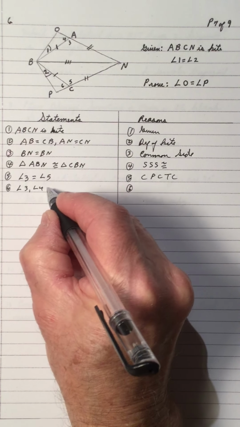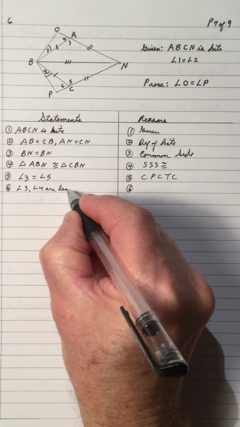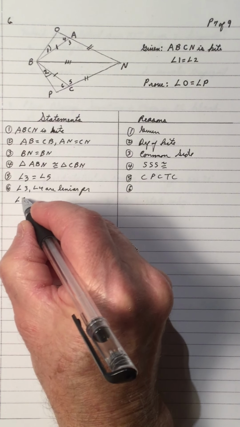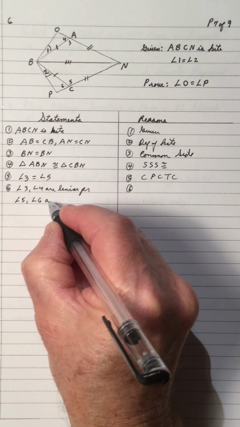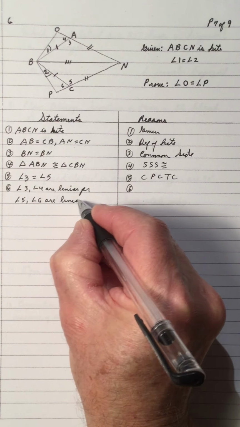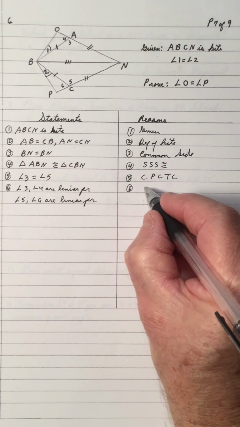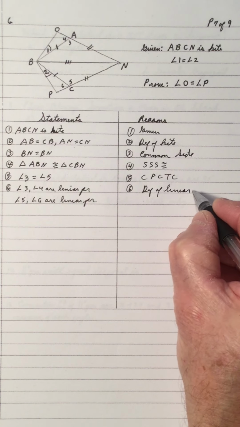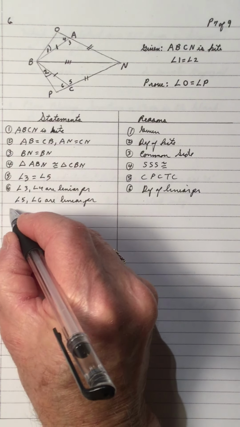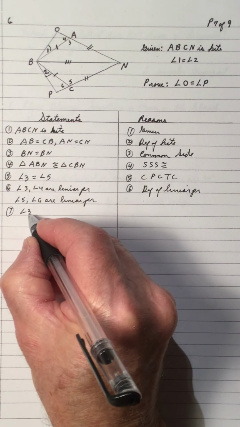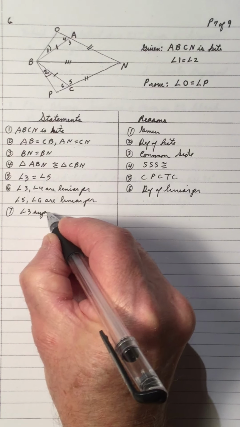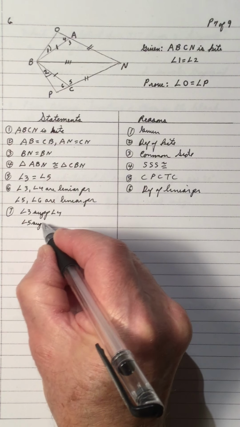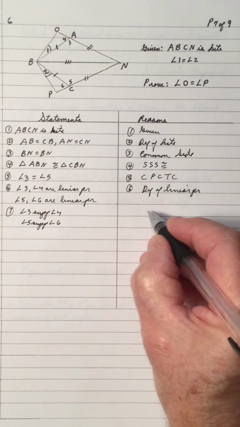Number 6, again, here we go, we've got the linear pair. 3 and 4 are a linear pair. 5 and 6 are a linear pair. Definition of a linear pair. 3 is supplementary to 4. 5 is supplementary to 6.